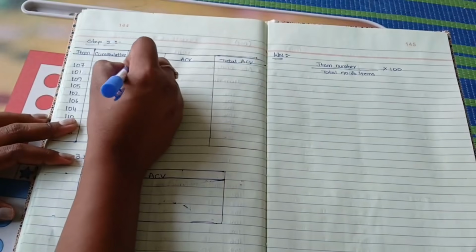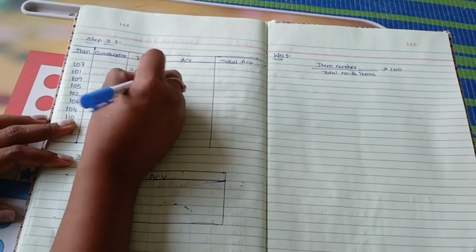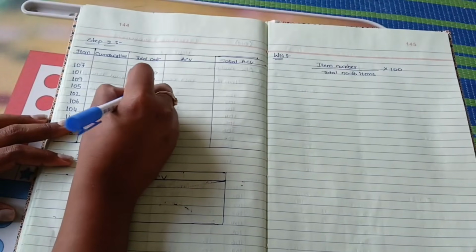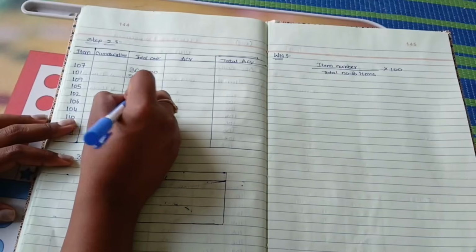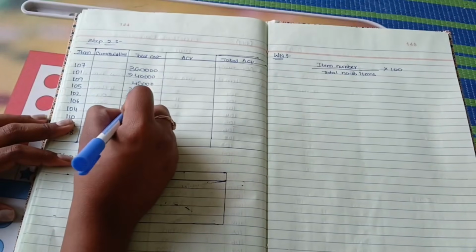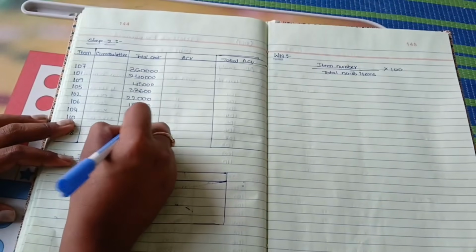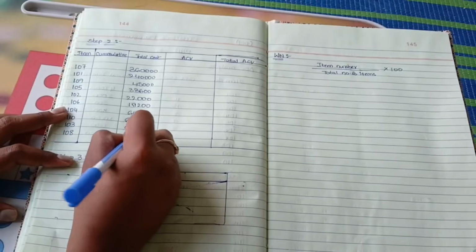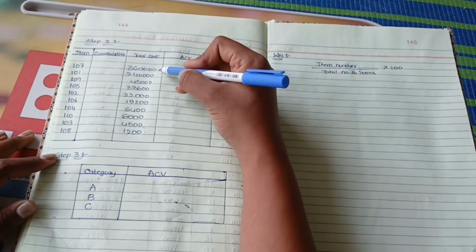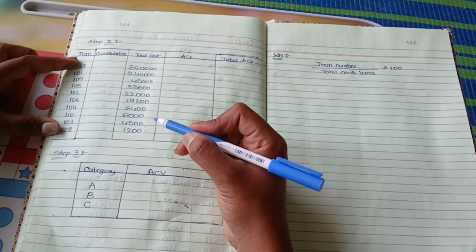So according to the highest amount to lowest amount I am writing: 3,60,000, 2,40,000, 45,000, 33,600, 22,000, 19,200, 6,400. Next, 6,000, 4,500 and 1,200. Clear? So these are the total costs we are having from highest amount to lowest amount, according to the item numbers also. According to that only I have kept.